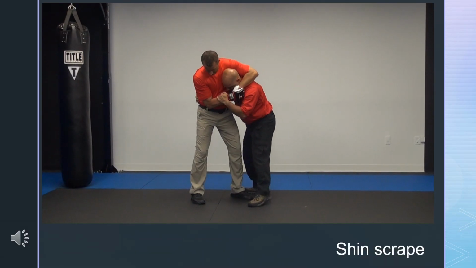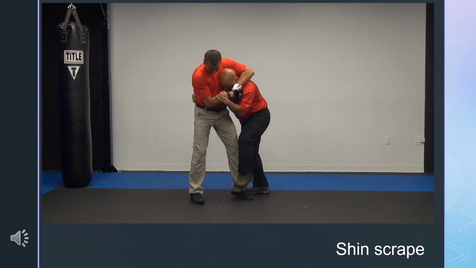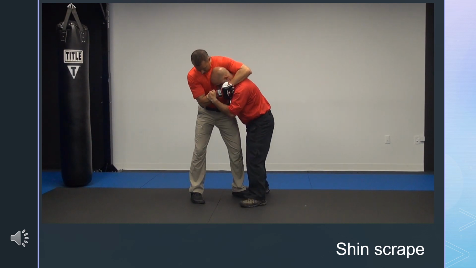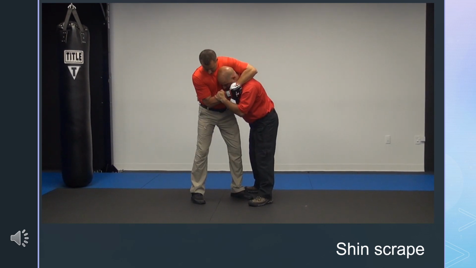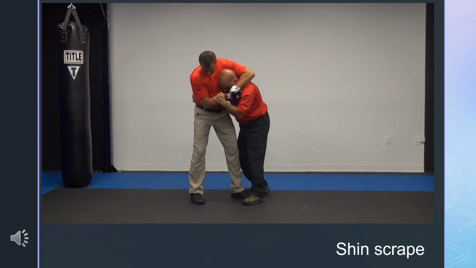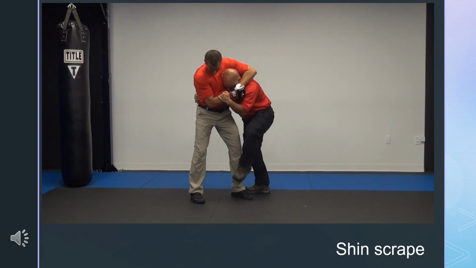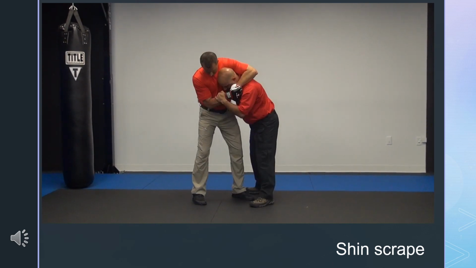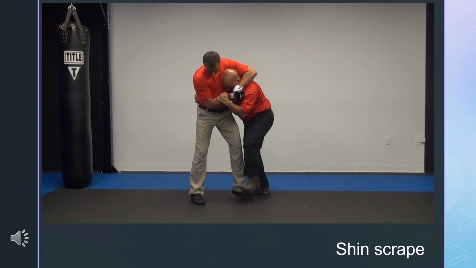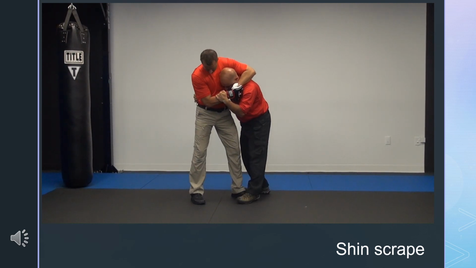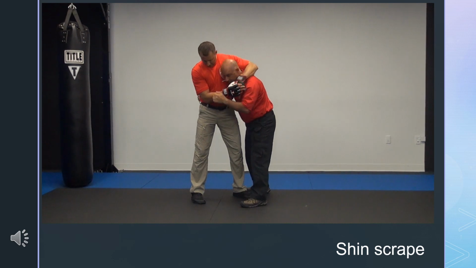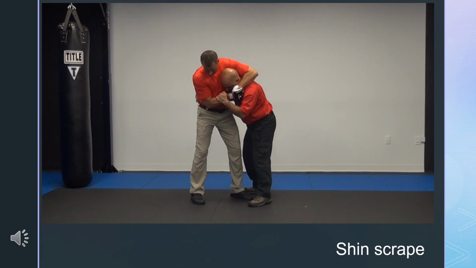Shin scrape. Use loud verbal commands throughout the application of this technique. Once in an appropriate position, transfer your weight, lift the other leg bending at the knee. Turn the foot either inboard or outboard and deliver a downward scraping thrust along the subject's shin. Follow up with appropriate techniques and actions.